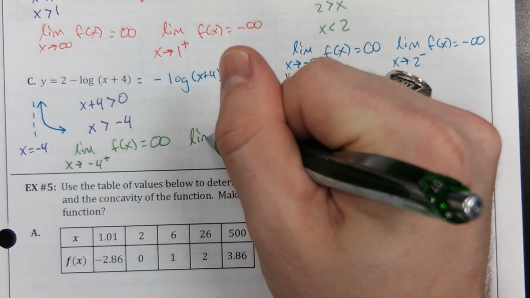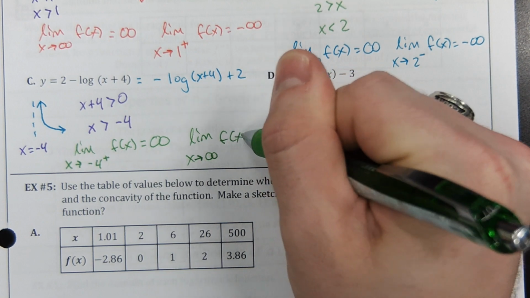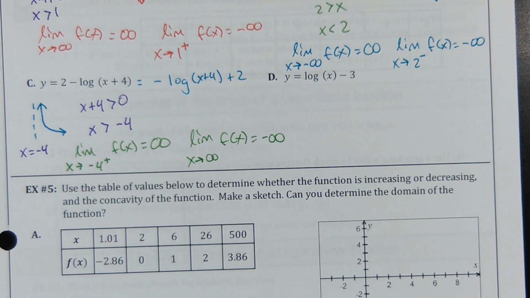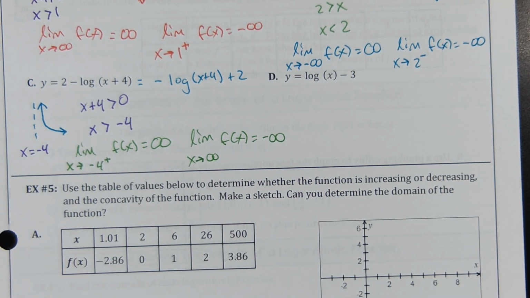The other side, like I said, the limit as x goes to the far right. It's going to take a long, long time, but this graph will eventually crash towards negative infinity. I mean, it's like way out here, but it'll get there. It'll get there.